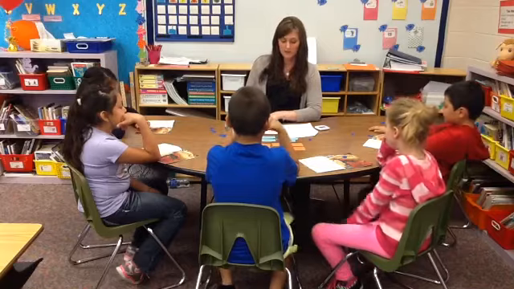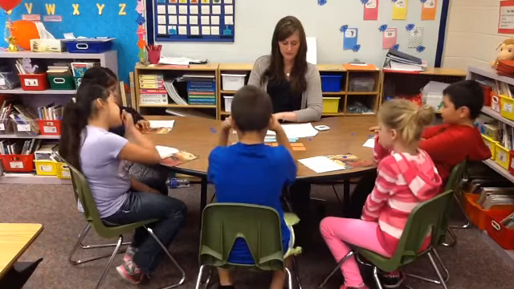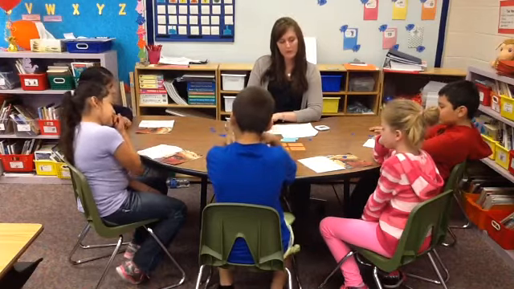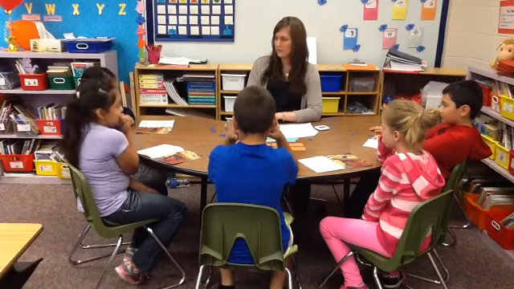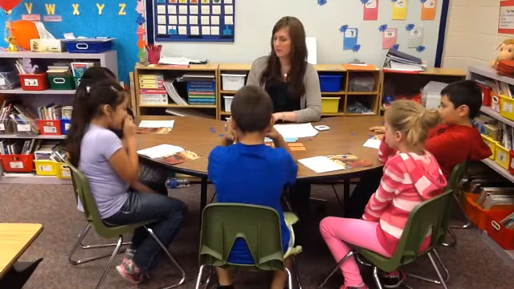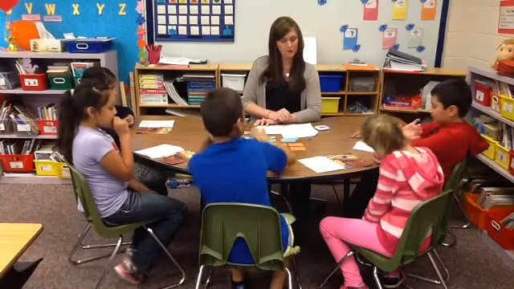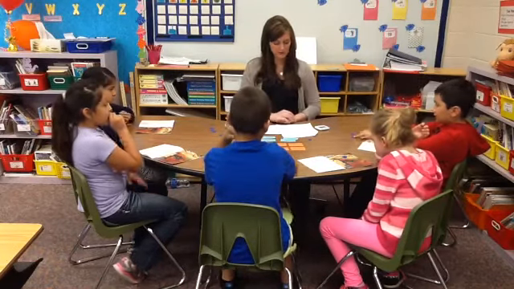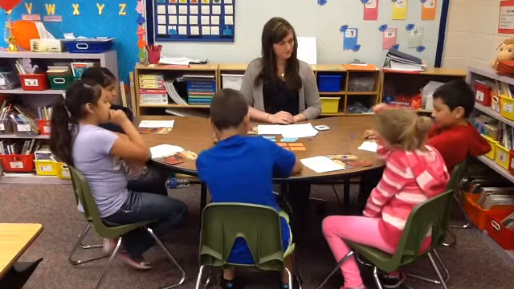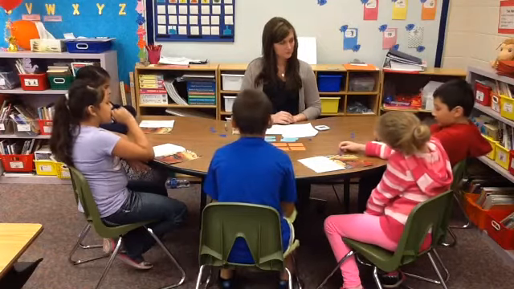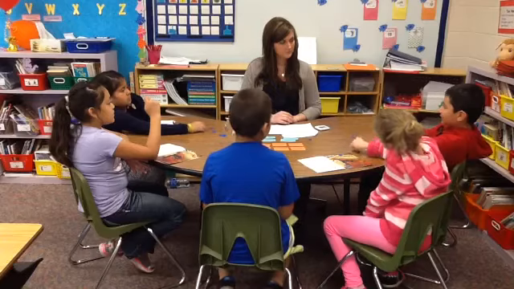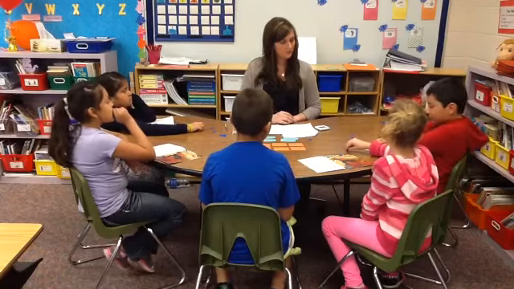Very good thinking. Now look at the heading, face painter. Do you agree or disagree that the heading does a good job of telling us everything that we're going to learn about on this page? What would you say? Yes. So I agree or I disagree because? Because it tells us what the pages are going to be about.